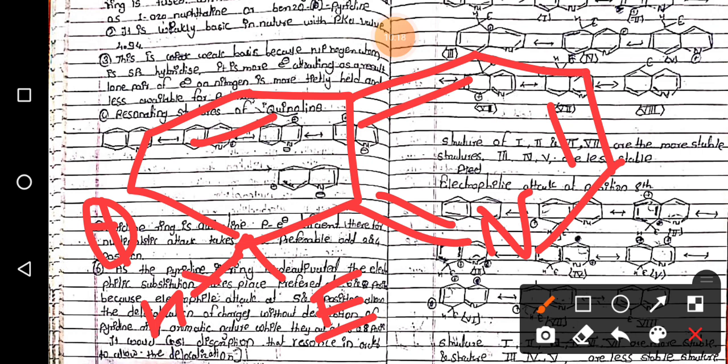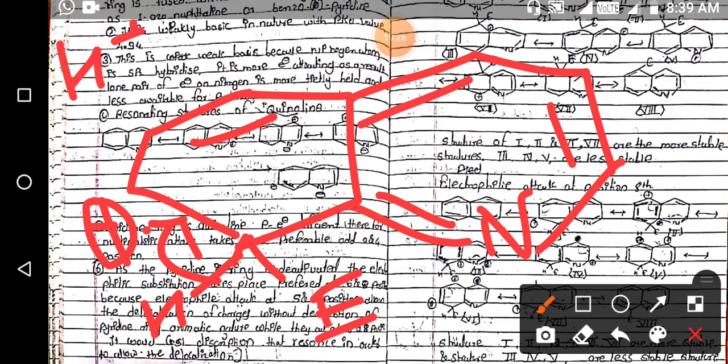Here the bond shifts, and this hydrogen is removed in the form of H plus ions.